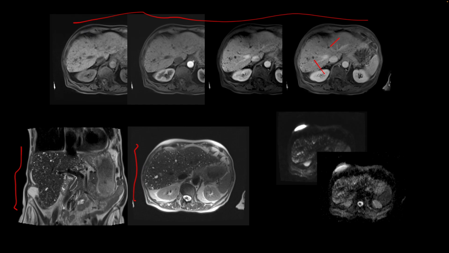And here on the coronal T2 weighted image, we find that both lobes are filled with T2 hyperintense foci, which are tiny, innumerable, and throughout the liver parenchyma. We see the same finding here on the transaxial T2 weighted image. And then in the bottom right, we have DWI and ADC images showing that there is no restricted diffusion.